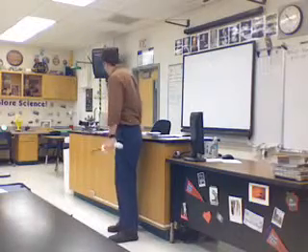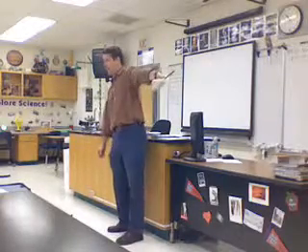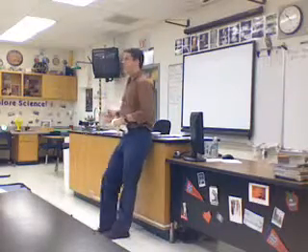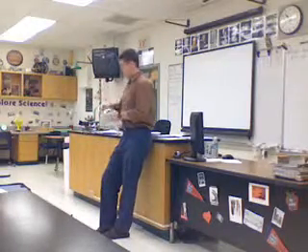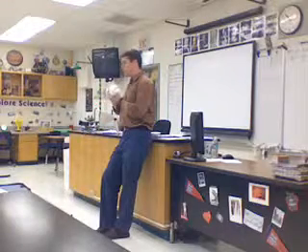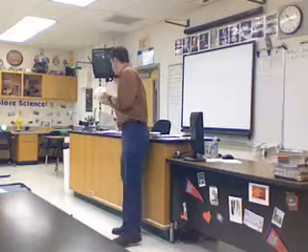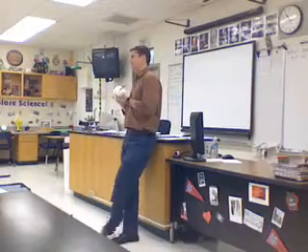I wouldn't use this to see if there's electricity in the outlet. That's a good way to blow myself up. I would use this to see if there's a buildup of charges someplace. So I'm going to charge the rod. That means I'm going to transfer electrons to it. And when I touch the electroscope, predict what's going to happen to the leaves.